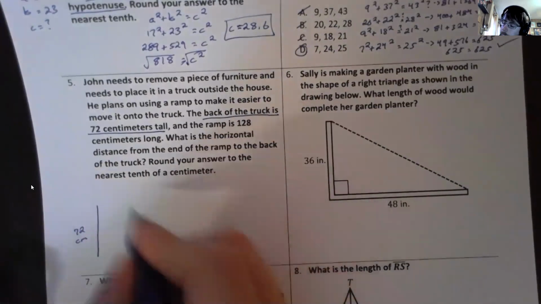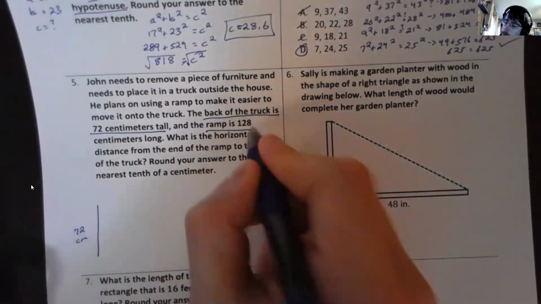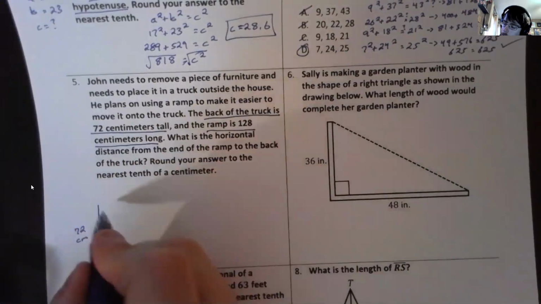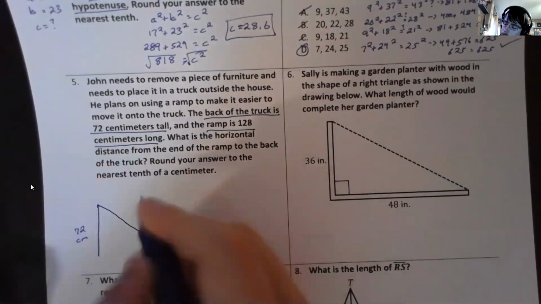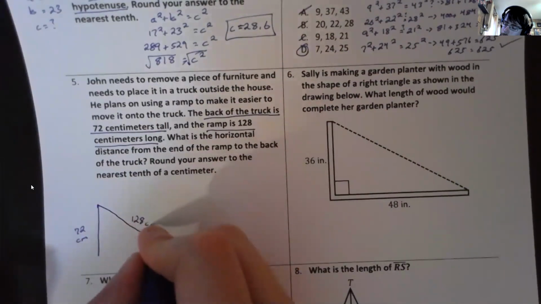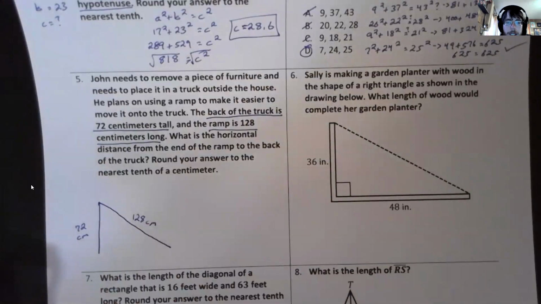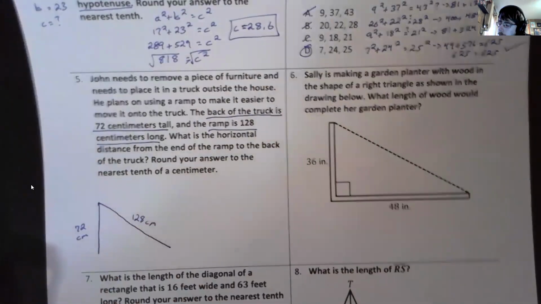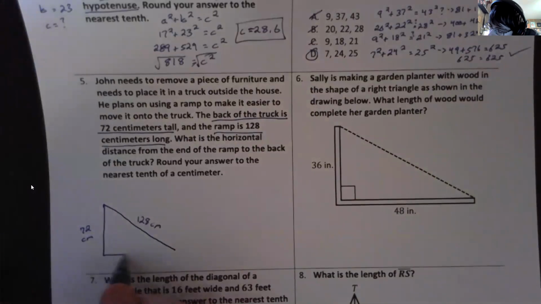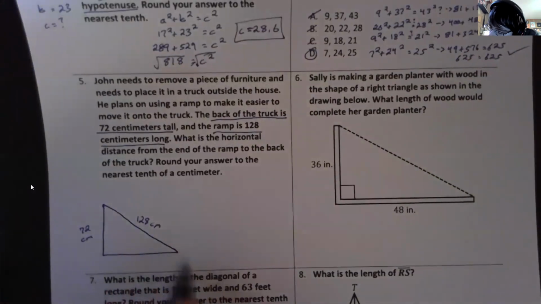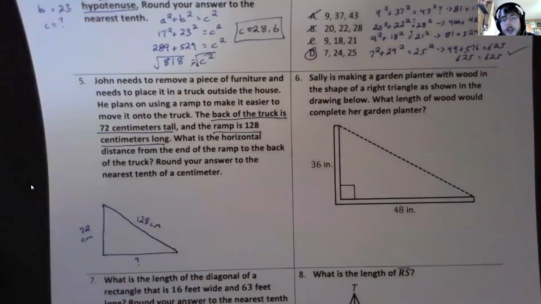Okay, so we have a diagonal ramp here that's 128 centimeters long. And it says, what is the horizontal distance from the end of the ramp to the back of the truck? So we're looking to find that missing side.